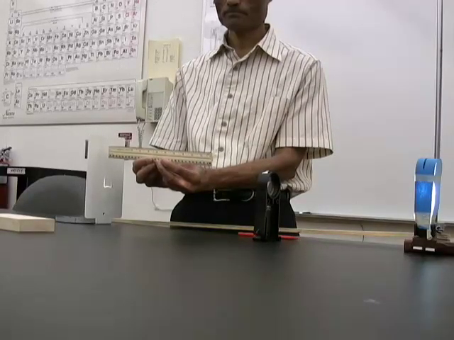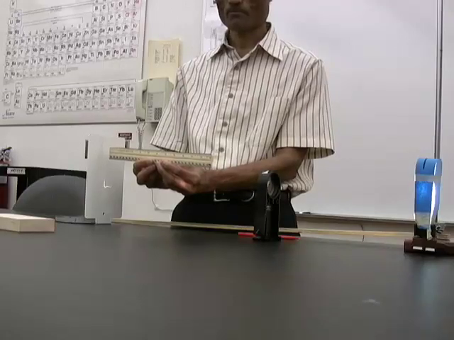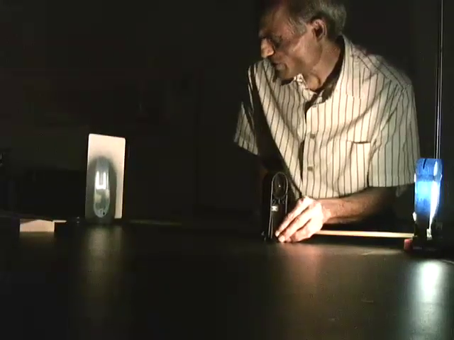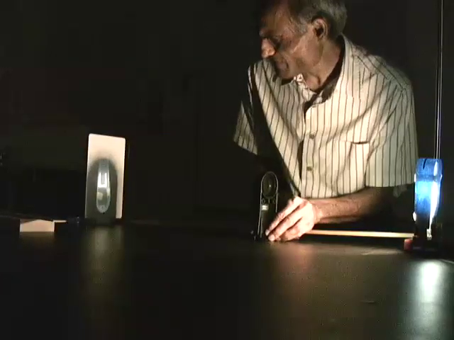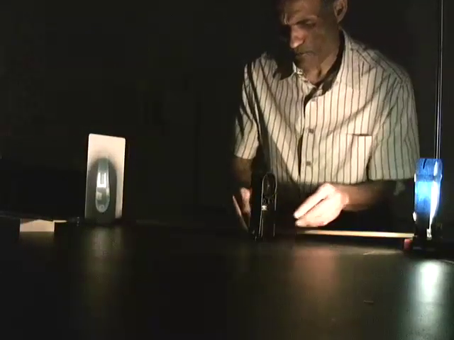Alright? Okay. I have now the object and the screen. I'm going to move the lens so that you got an enlarged clear image. There you are. And mark the position there of the lens.